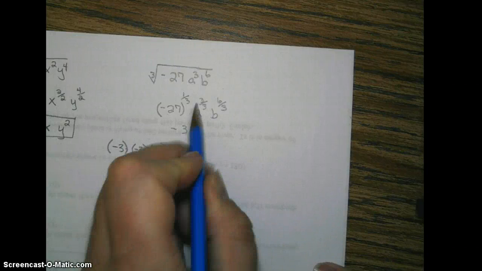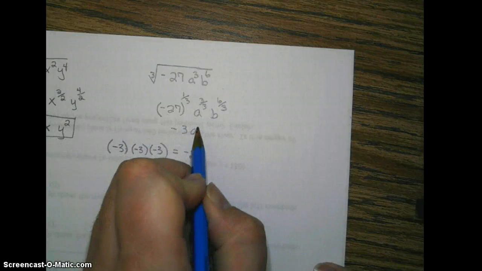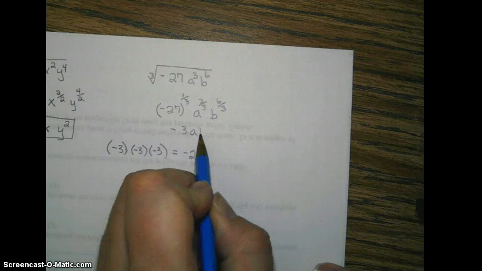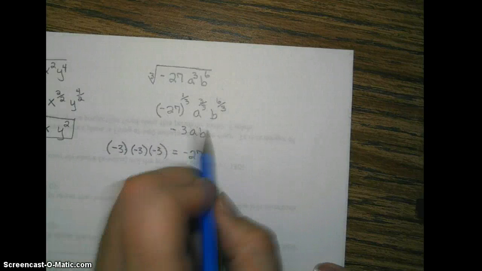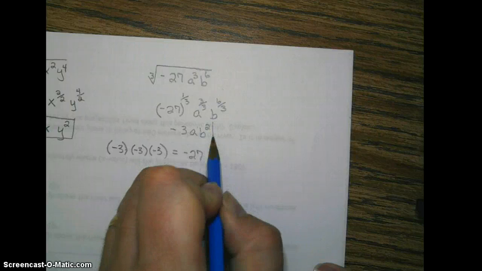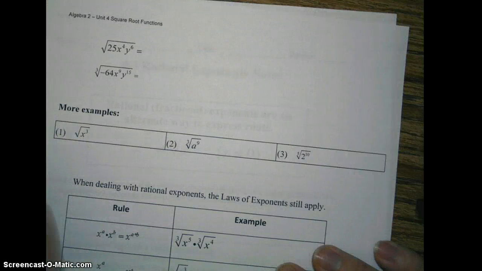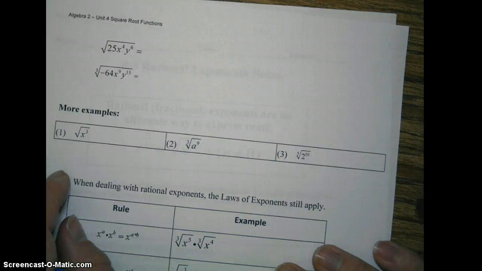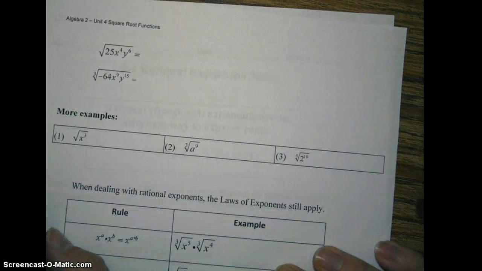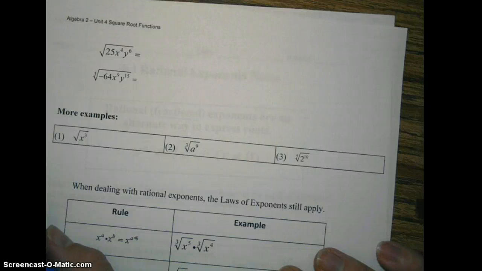A to the 3 divided by 3, 1. B, 6 divided by 3, 2. And we have our answer. Okay, turn the page. Let's look at a couple more examples. I suggest that you pause the video right now and try these examples and then play it and see if you got it right.